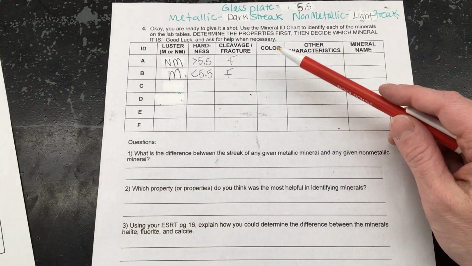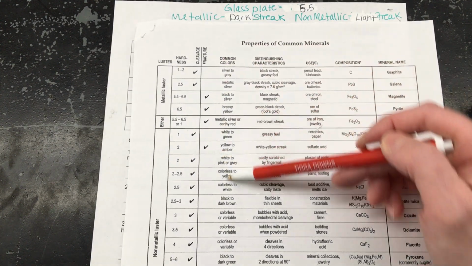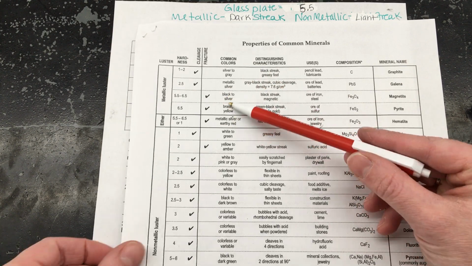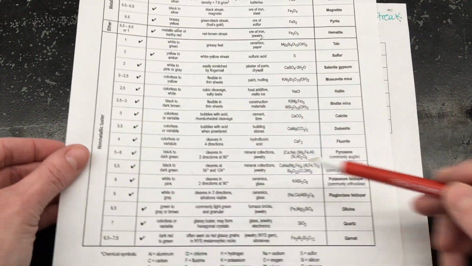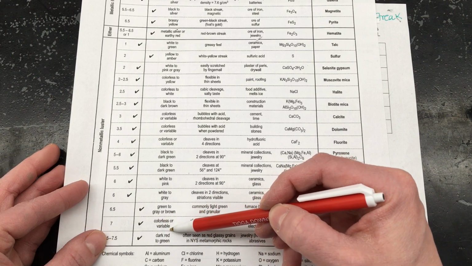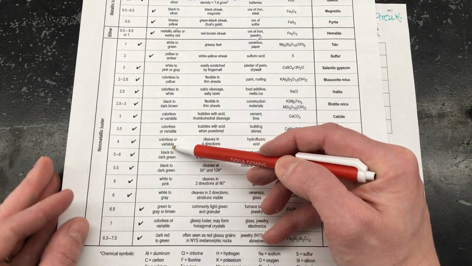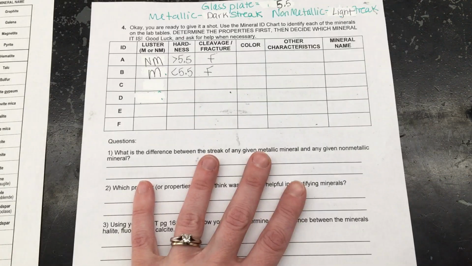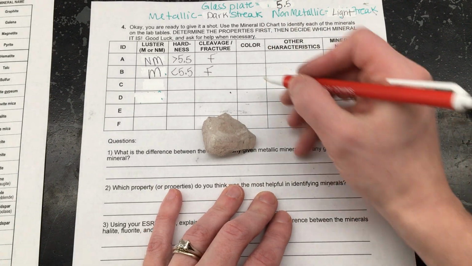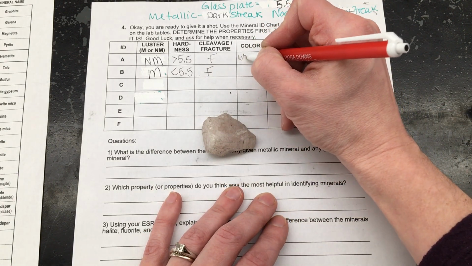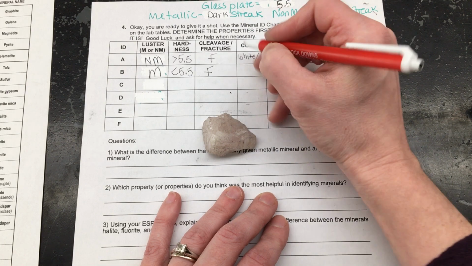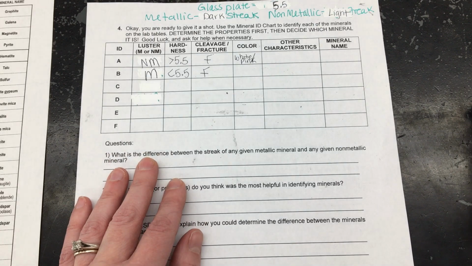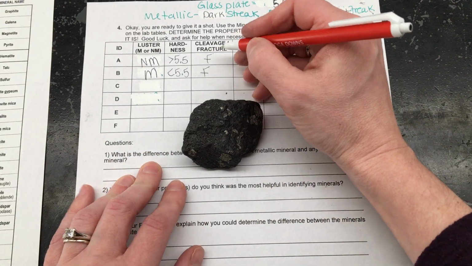Next column says color. Now you can see here common colors is the color of the mineral itself. Color should be used as a last resort. It's not really reliable because many minerals like quartz are colorless or variable. You can see that quite a bit through here, which means they can come in a wide variety of colors. So not really useful when we go to do that. So for A here, I would call this white or pink. It has like a pink hue. And my second one, I would call this black.